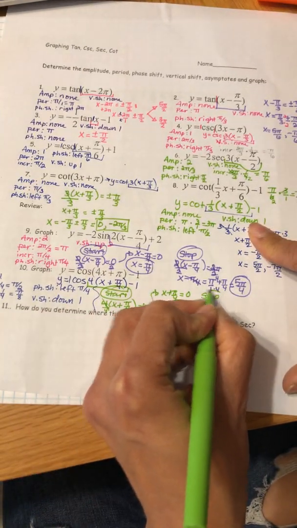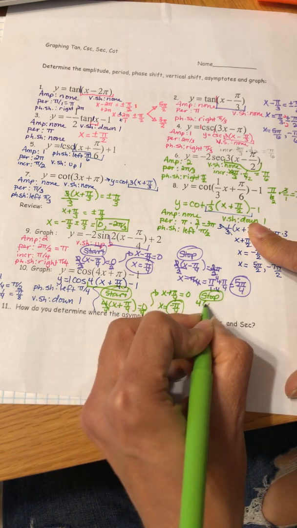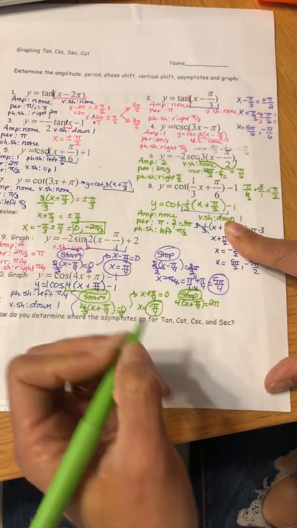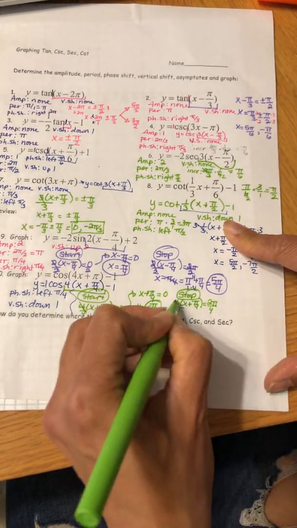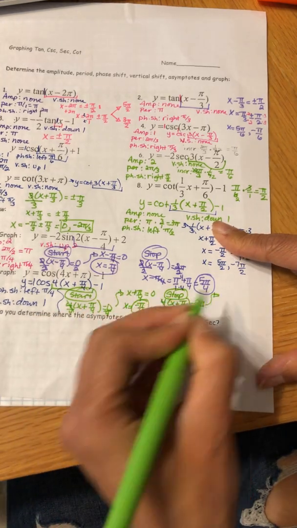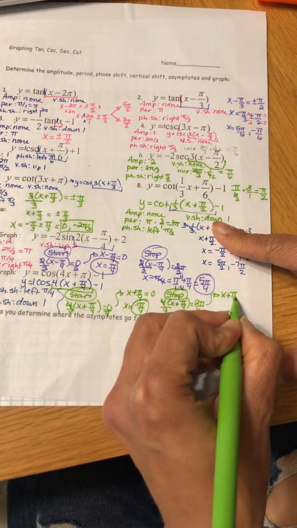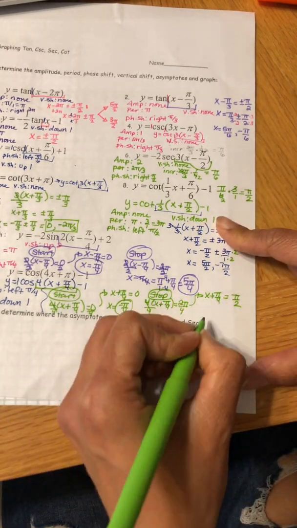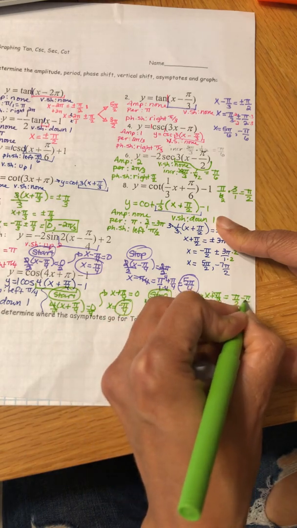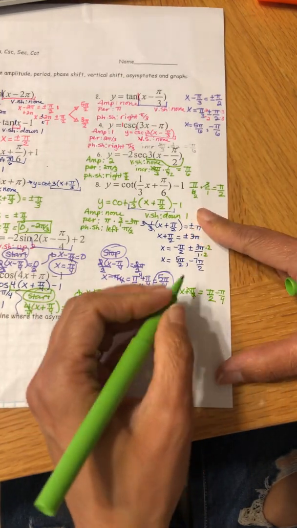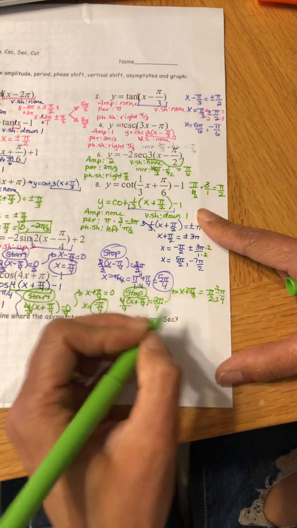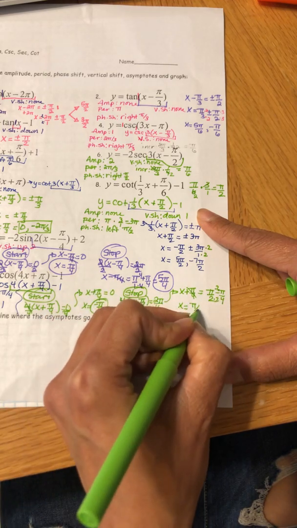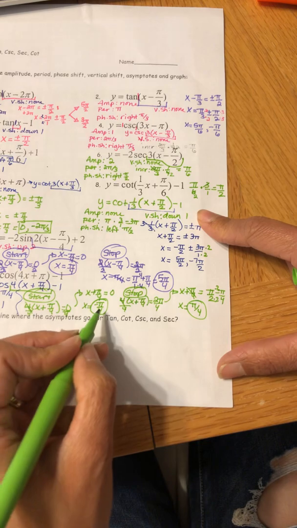For the stop, we take the same stuff, but set it equal to 2 pi. So 4 times x plus pi over 4 equals 2 pi. Divide both sides by 4. And we'll get, I'll put it up here, x plus pi over 4 equals 2 pi over 4, reduces to pi over 2. Subtract pi over 4 from both sides. And I'm going to need to get a common denominator. So I've got to multiply this one top and bottom by 2. So 2 pi over 4 minus 1 pi over 4 is 1 pi over 4. So there's my start and stop, okay?